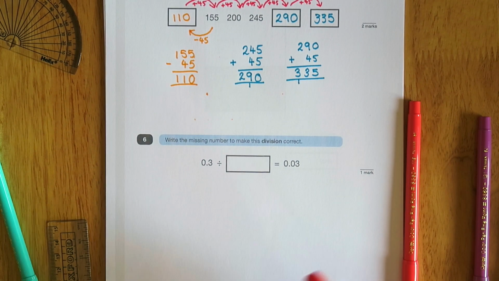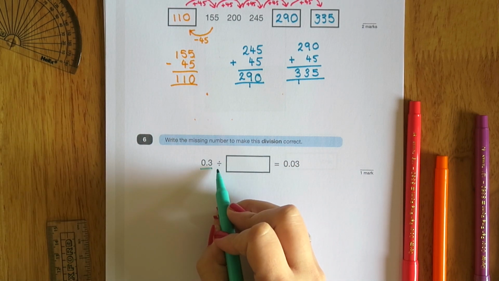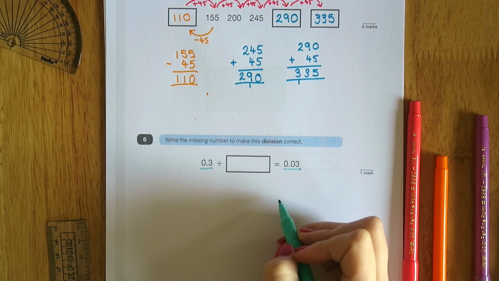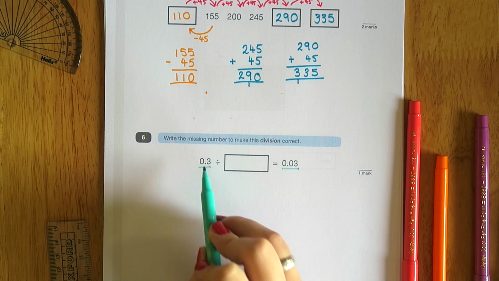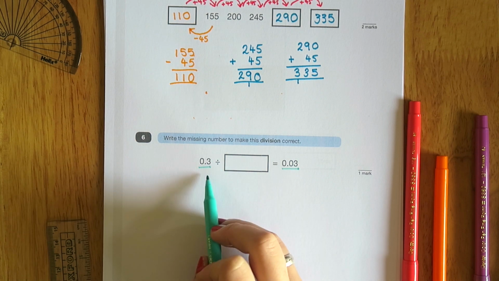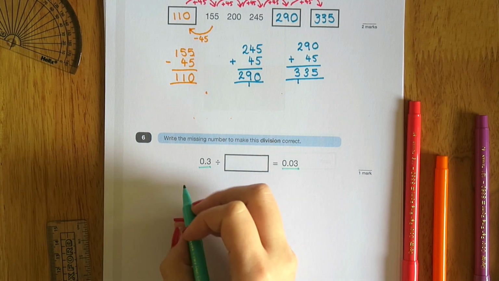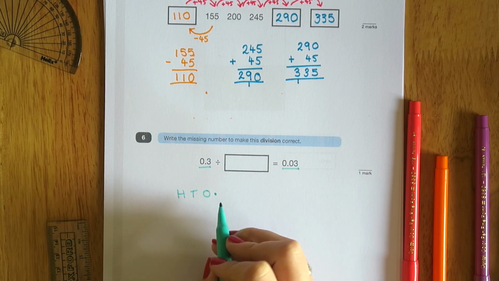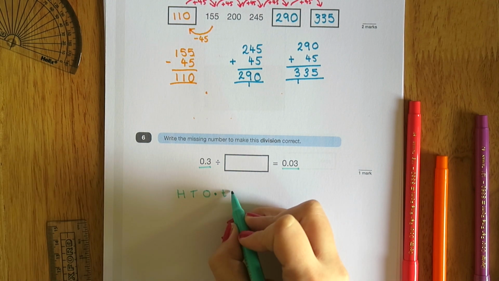For question 6, write the missing number to make this division correct. So we're starting with 0.3. We're dividing by something, and our answer is 0.03. So we can see that the actual digits are the same, but the place value of the 3 has changed. It's no longer in the tenths column, it has moved over to the hundredths column. Because when we think about our place value, so we would have hundreds, tens, ones, then we have our decimal point. After the decimal point, we have tenths. I'm going to represent that with a lowercase t. And then we have hundredths.